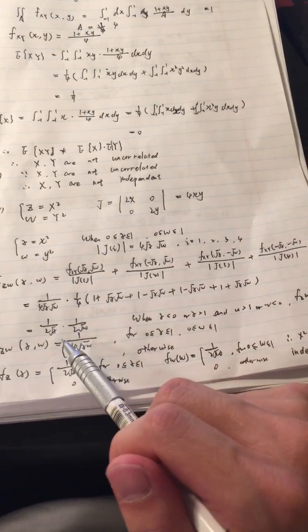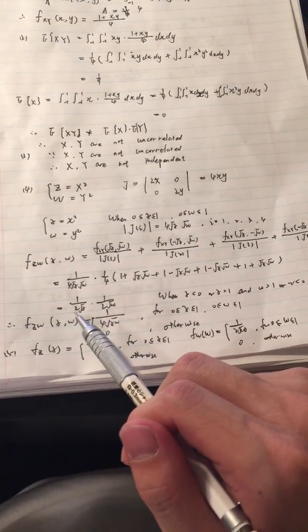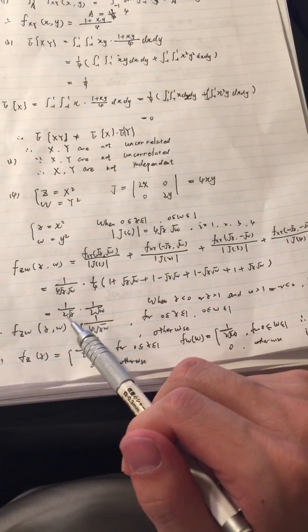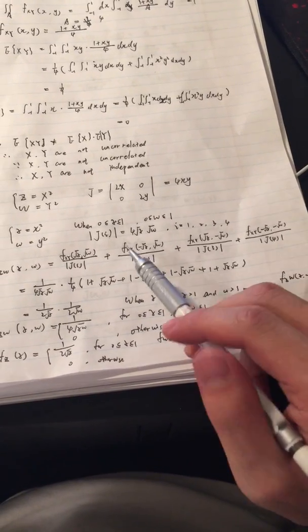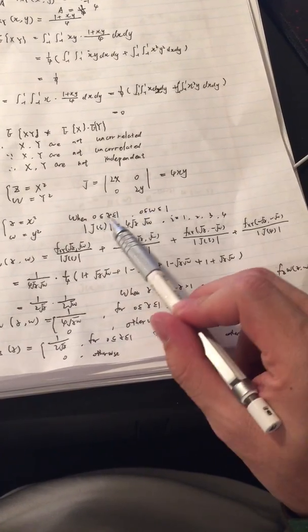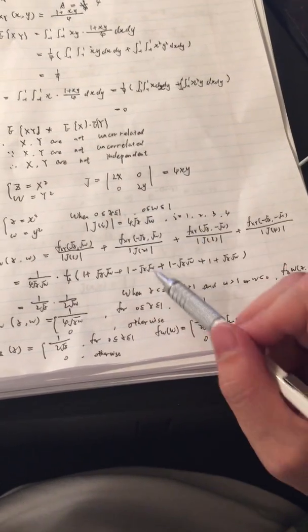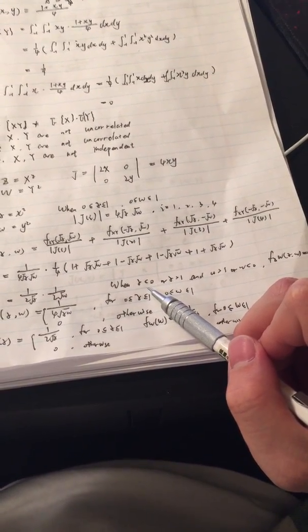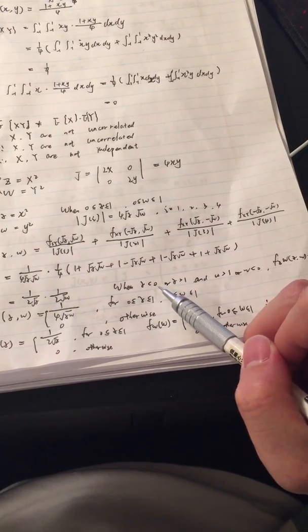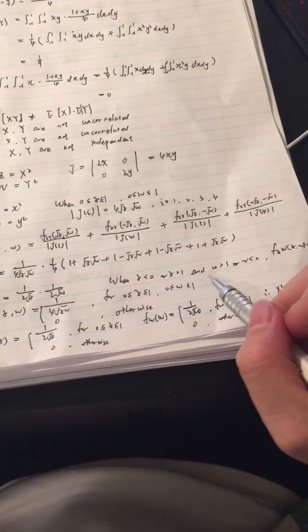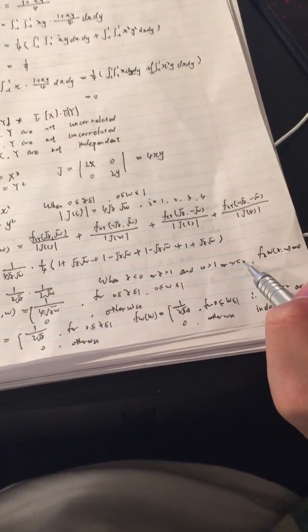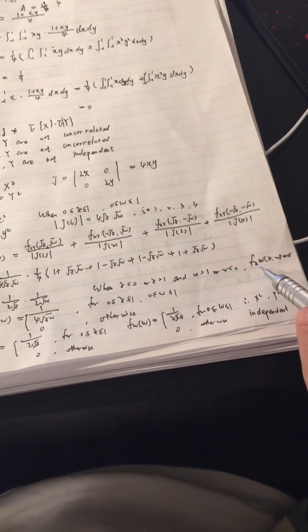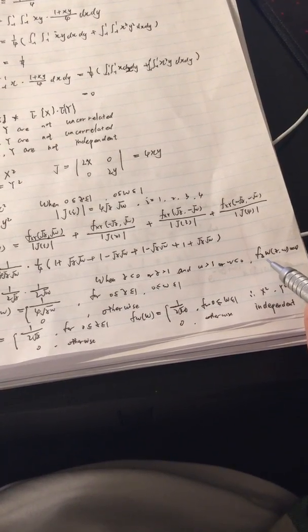So we can get the answer is this one, and it's only when Z and W are in this range. Otherwise, when Z is less than 0 or bigger than 1, or W is bigger than 1 or less than 0, the joint density function of Z, W must be 0.